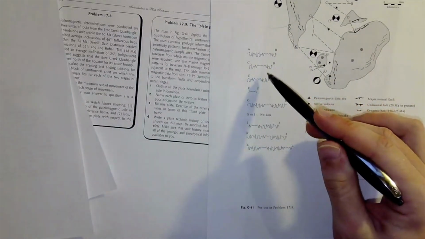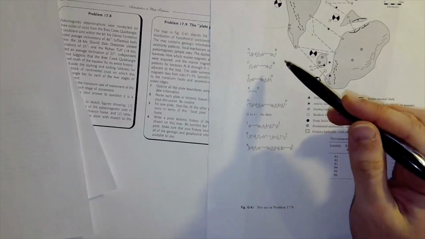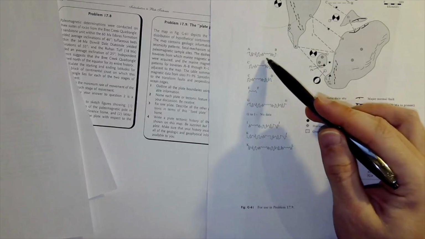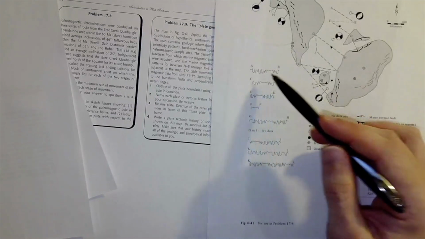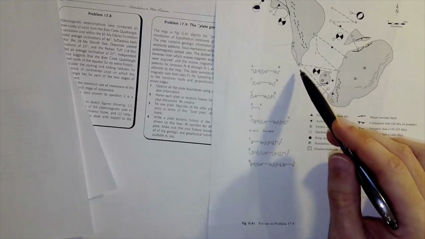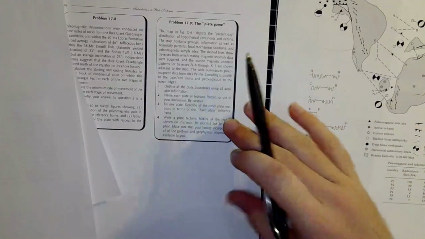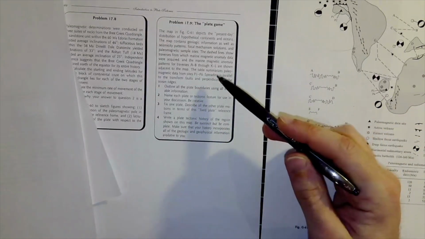These are plots of magnetic polarity, and you can see that we're switching between normal and reverse polarity along these lines, and these are from transects across these oceans. So A is up here, A to B. You just fit that line right along there. And that's all the data we've got.